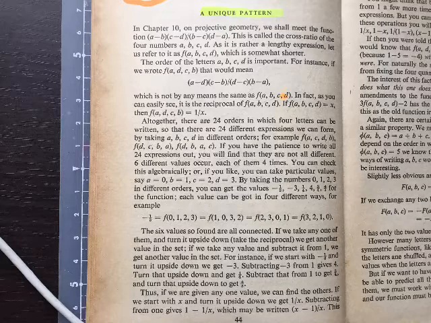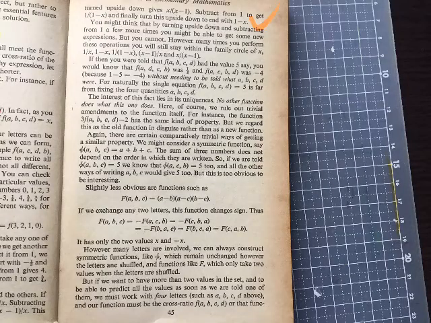You can check this algebraically, or if you like, you can take particular values, say a equals 0, b equals 1, c equals 2, d equals 3. By taking the numbers 0, 1, 2, 3 in different orders, you can get the values minus 1/3, minus 3, plus 3/4, 4, 1/4, and 4 over 3 for the function.